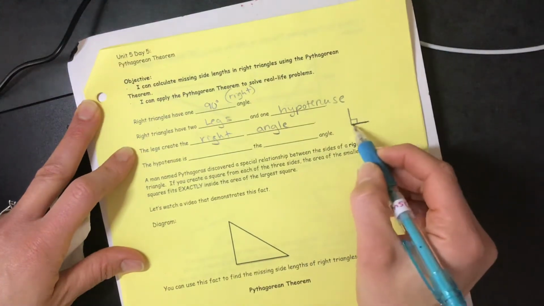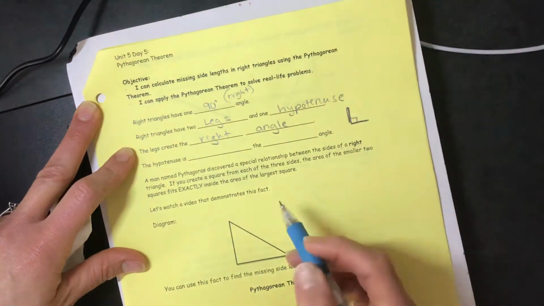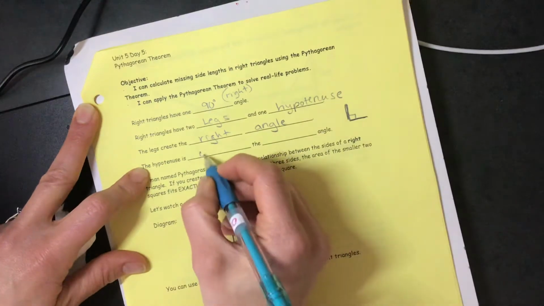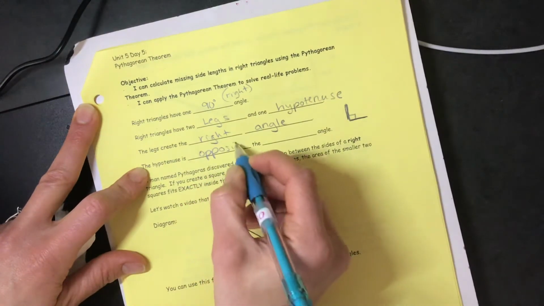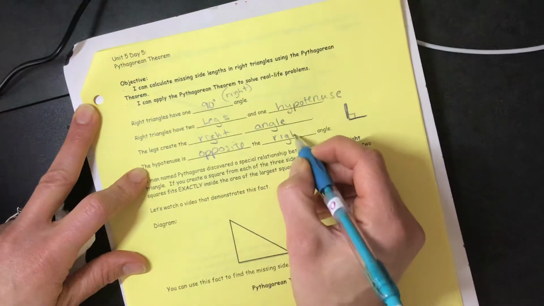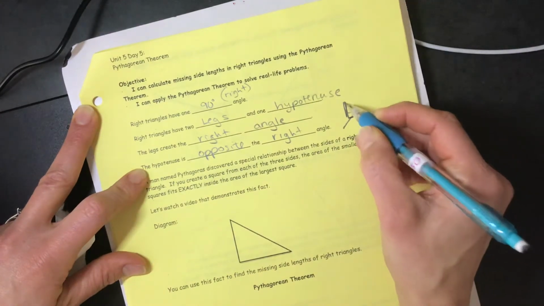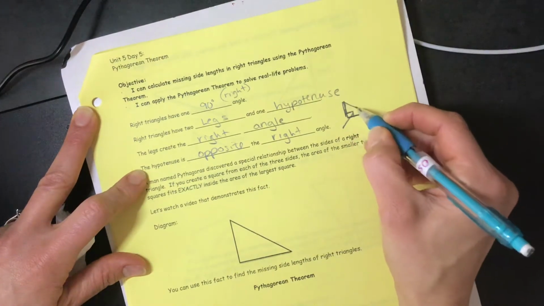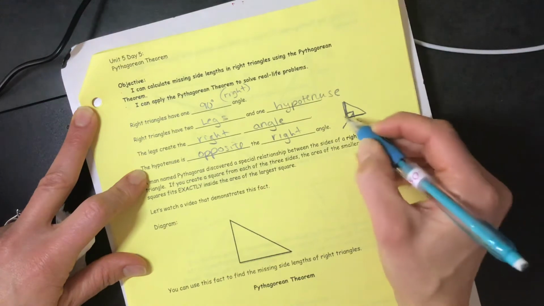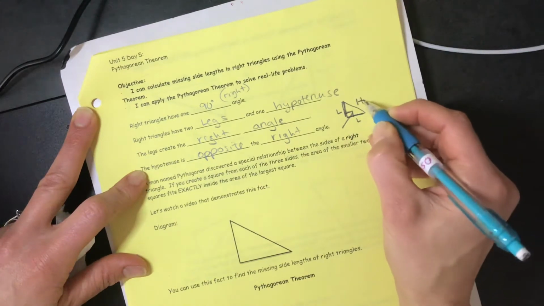So here's one of the legs, and here's the other leg. And the hypotenuse is opposite the right angle. So we draw an arrow, and it's pointing to, it is opposite the right angle. So here's a leg, and there's the hypotenuse.